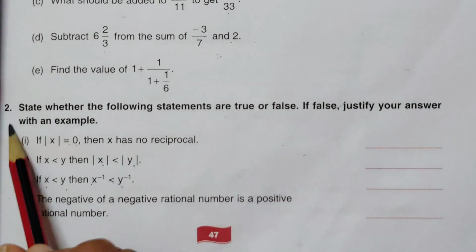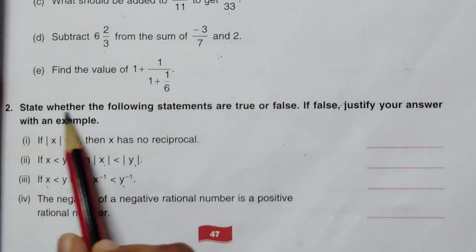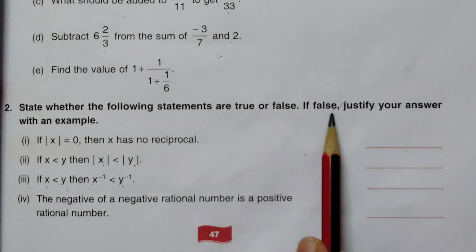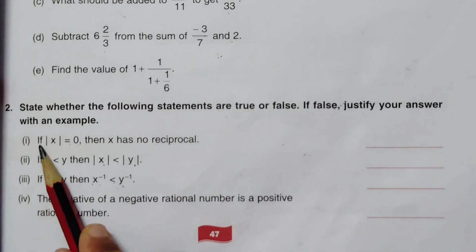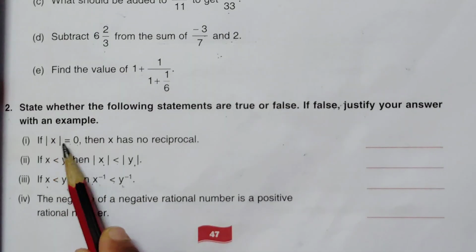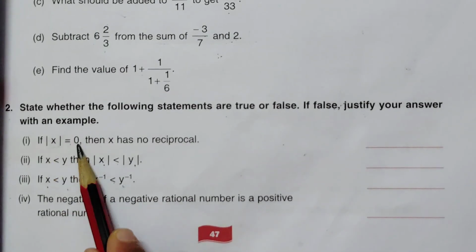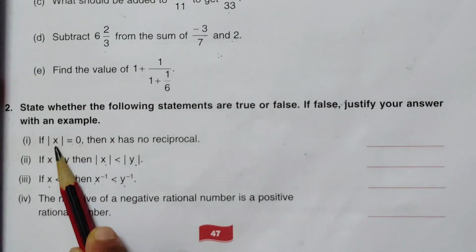Students, now we are going to start question number 2 of Brain Teasers, chapter 2. State whether the following statements are true or false. If false, justify your answer with an example. First question: if the absolute value of x is equal to 0, then x has no reciprocal.